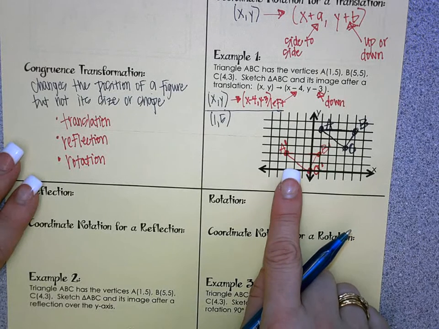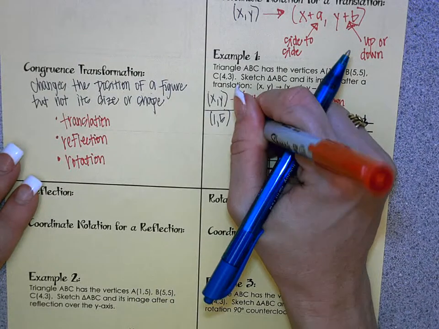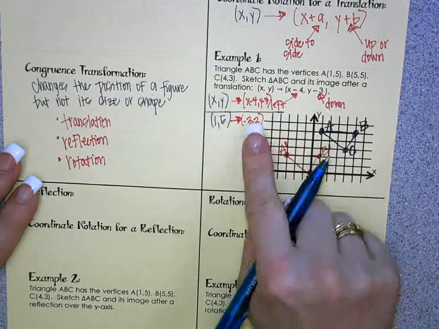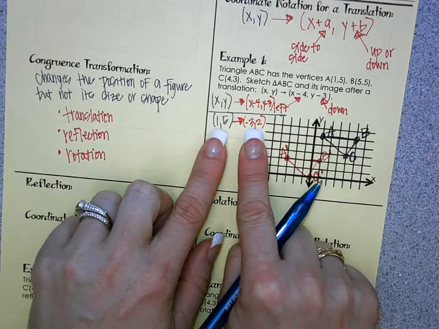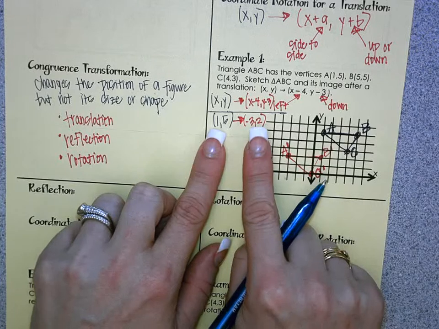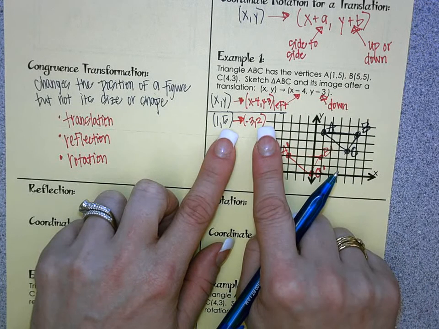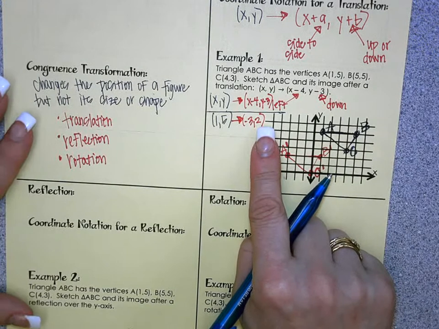-1, 2, 3, up 2. So this moves to be -3, 2. So if you look at this, is this right? Did the X number go down 4? Yeah. 1 minus 4 gives you -3. Did the Y number go down 3? 5 to 2. Okay, so you could figure these out without drawing them. It's easier though if you draw them.